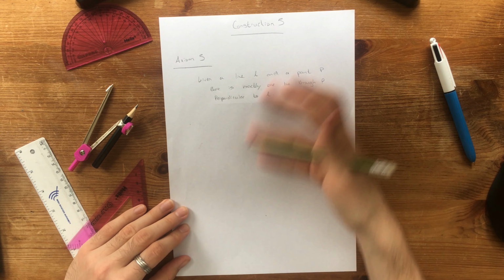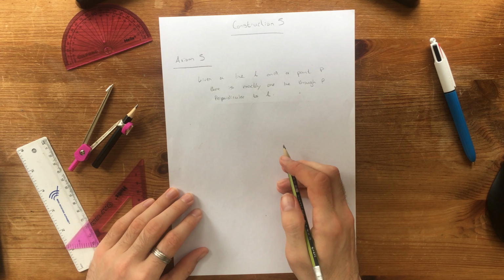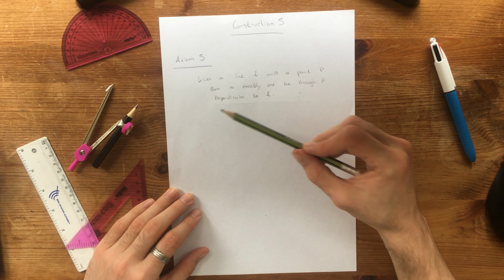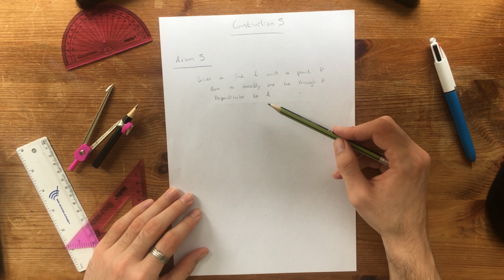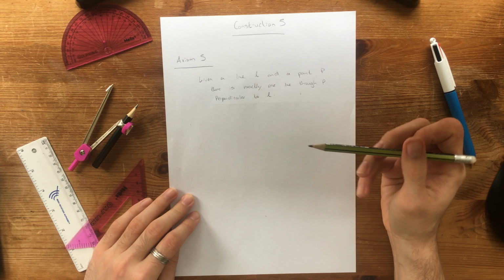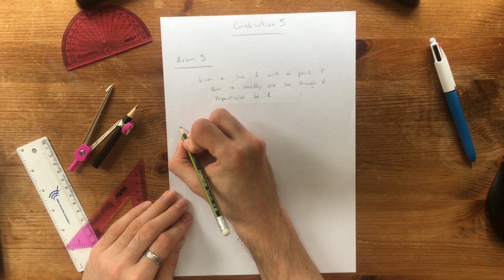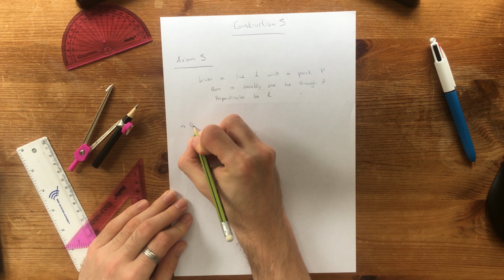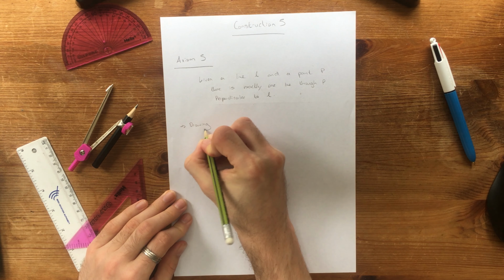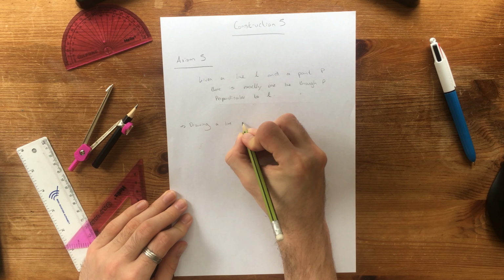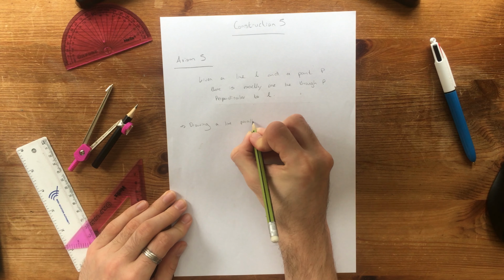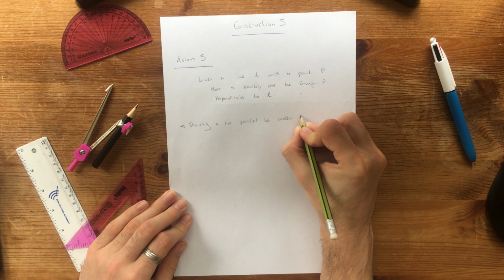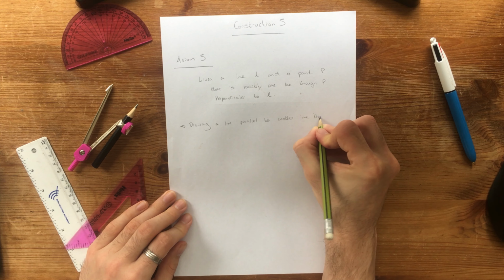So all that means is that if we have a line and we have a point above it, that there's only going to be one line that can go through it that is also perpendicular to L. So that means construction 5, what we're doing is we're drawing a line parallel to another line through some point.